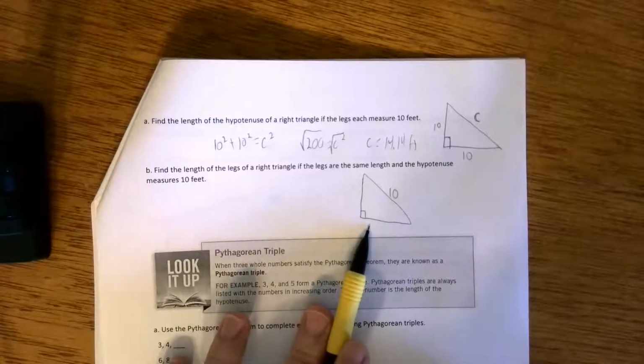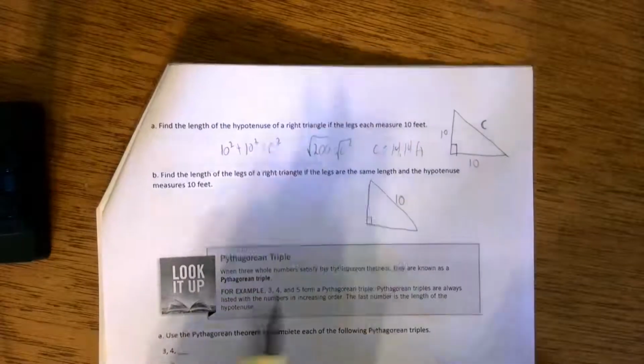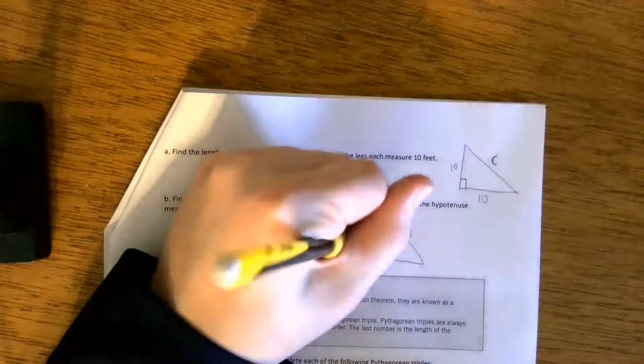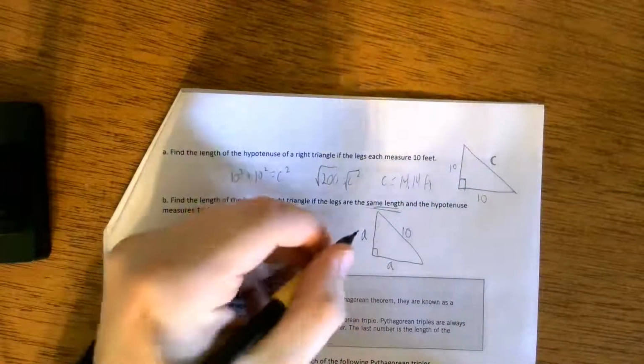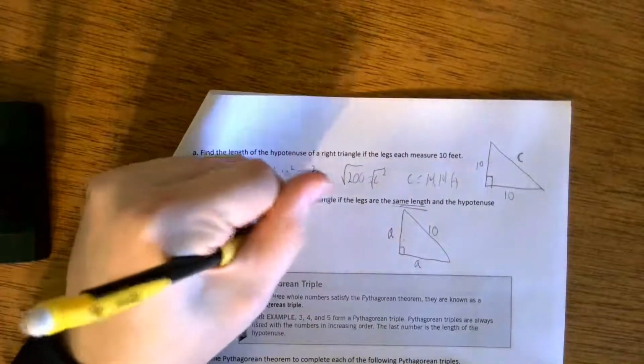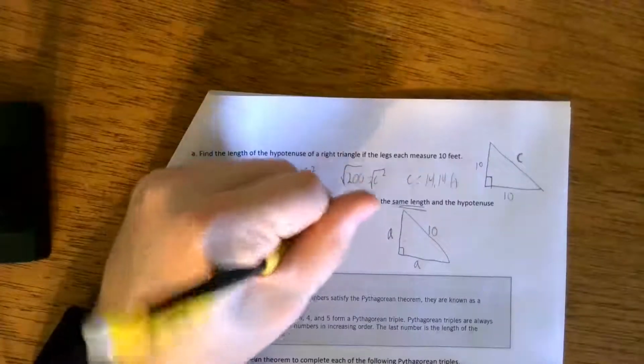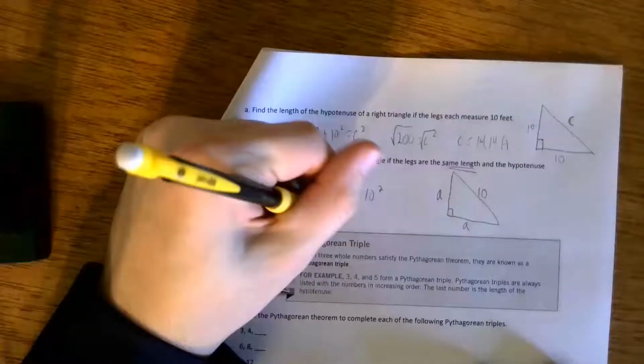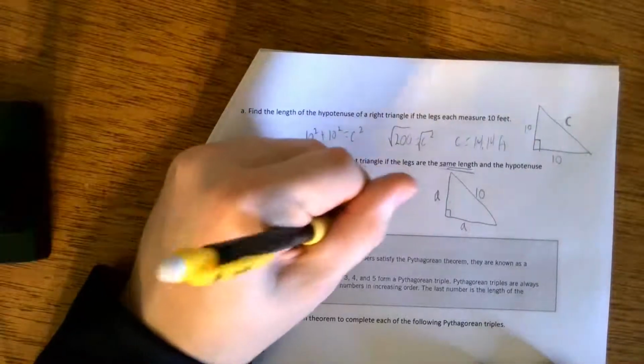So it's going to be kind of hard to find the length of both of them if we don't know some kind of relation. But we do. We know that they're both the same length. So if my first leg is length A, then I know the length of my other side is also length A, because they're the same length. So if I plug this into the Pythagorean theorem, I have A squared plus another A squared equals 10 squared. Well, what's A squared plus A squared? That's just 2A squared, because we have two of them. And that equals 10 squared, which is 100.